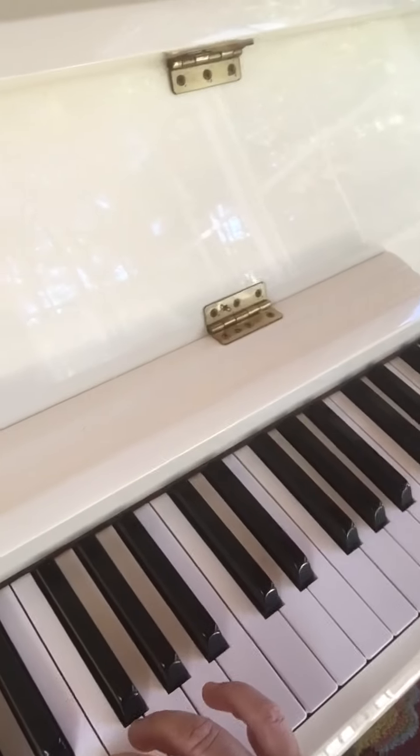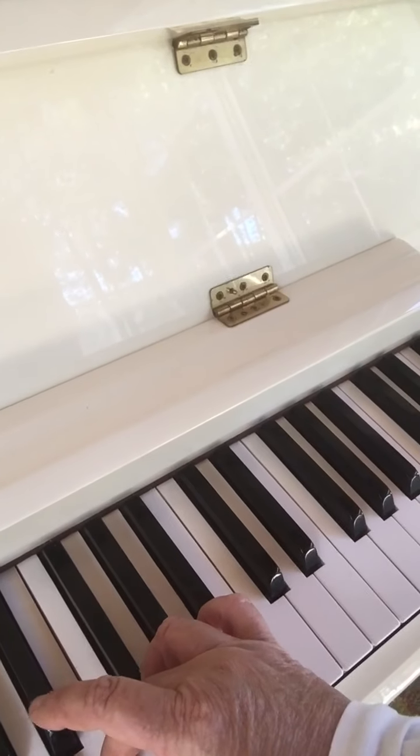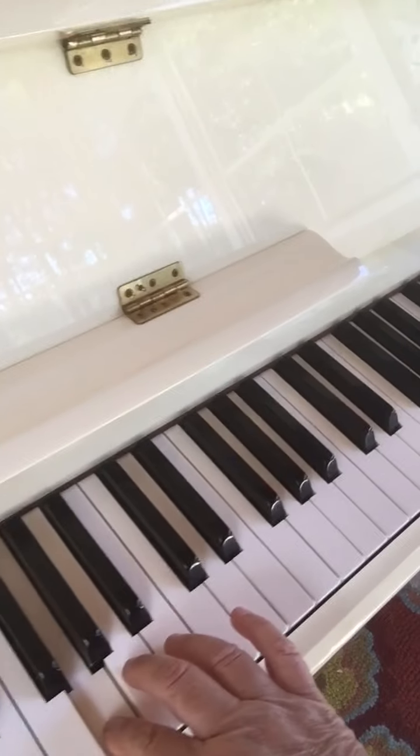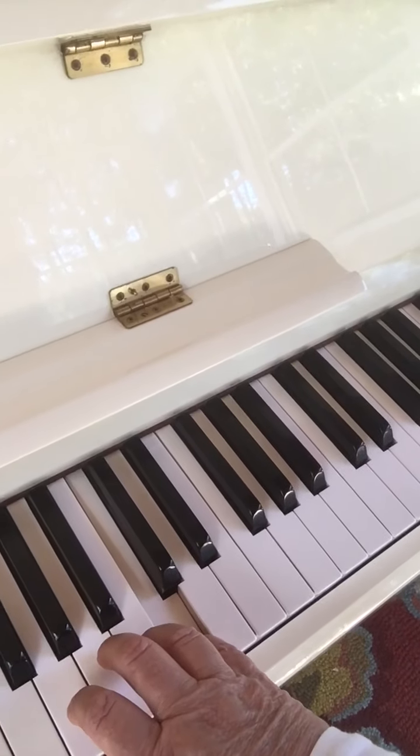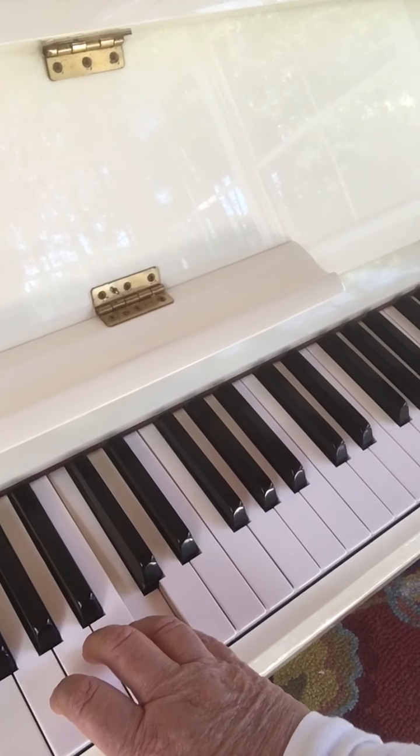Now, just as a reminder, as you're practicing your C major scale, C, D, E, thumb under, F, G, A, B, C. Backwards, we use all 5.